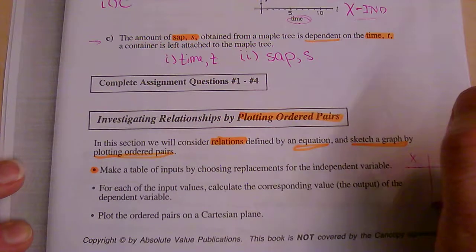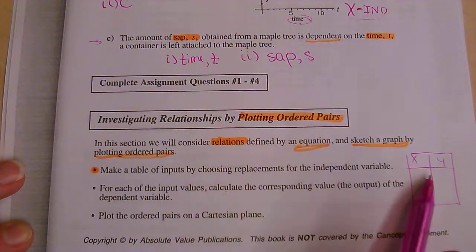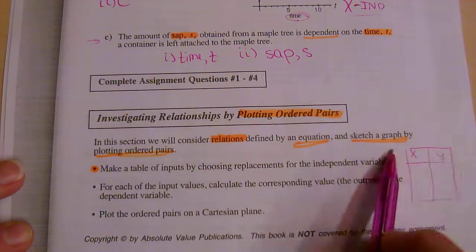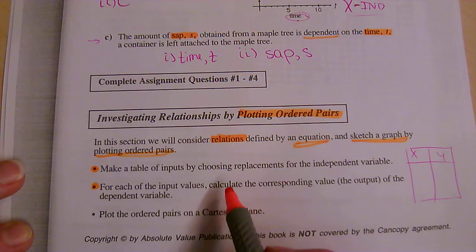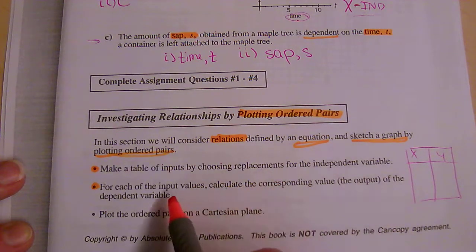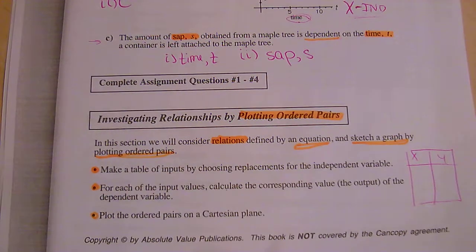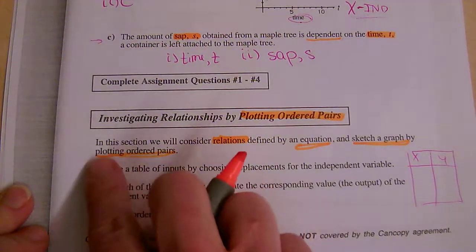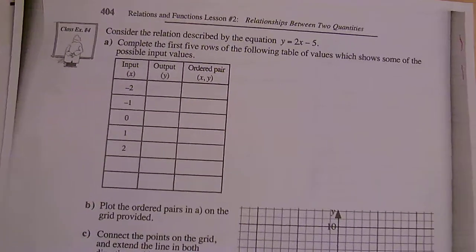So whatever our x is. If we've got an equation, we would say, like, 1, 2, 3 or whatever it is going to be, and then we plug those into our equation to get our y's. For each independent variable value, calculate the corresponding value of the dependent variable, and then plot those ordered pairs on the Cartesian plane or the coordinate plane. Those are the instructions that we're going to follow, and then here is our example.